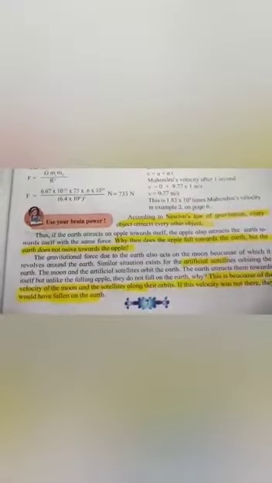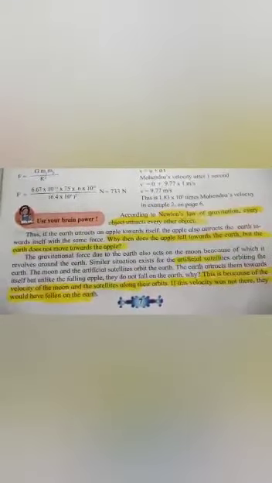So, the next question is, what happens to the artificial satellites and the moon? Don't they fall down? Should they not fall down if they are attracted by the gravitational force? The Earth attracts them towards itself, but unlike the falling apple, they do not fall on the Earth.